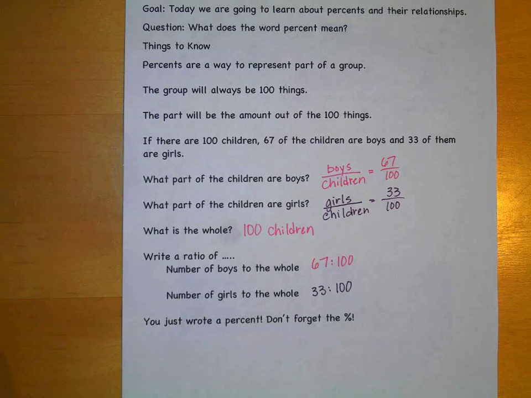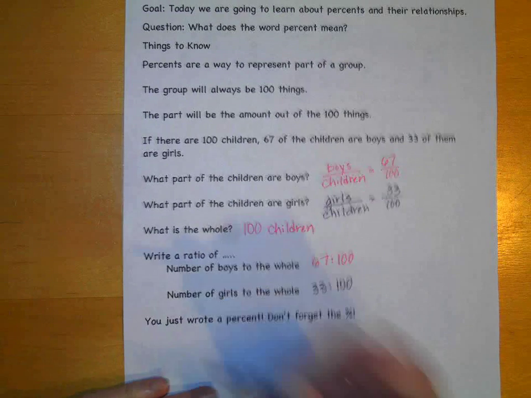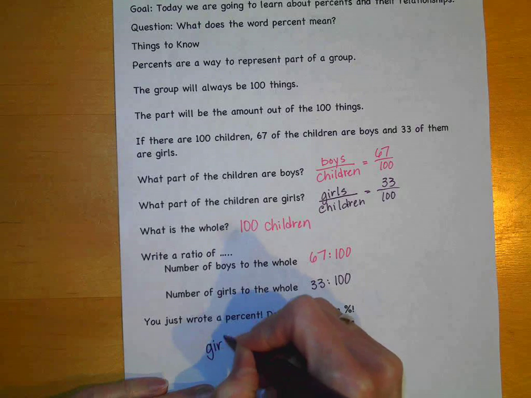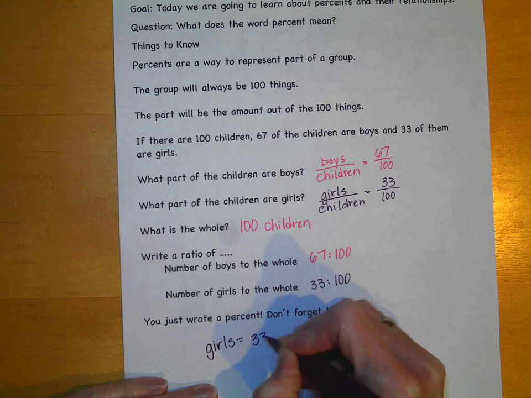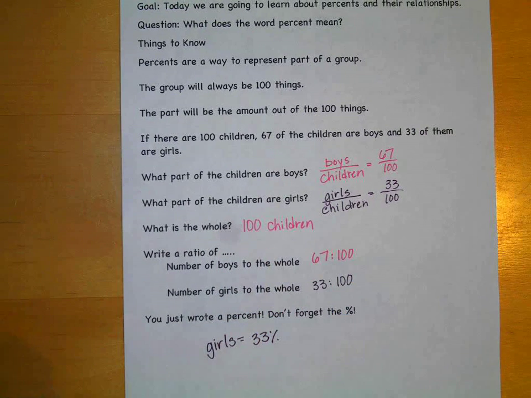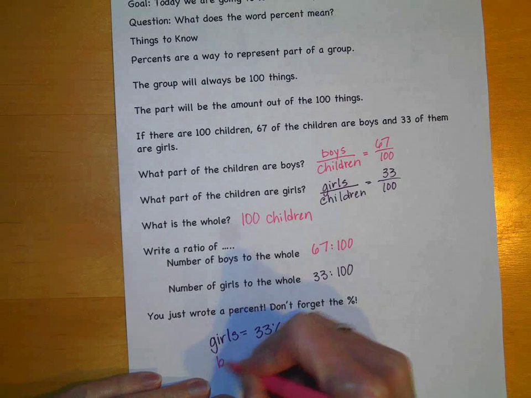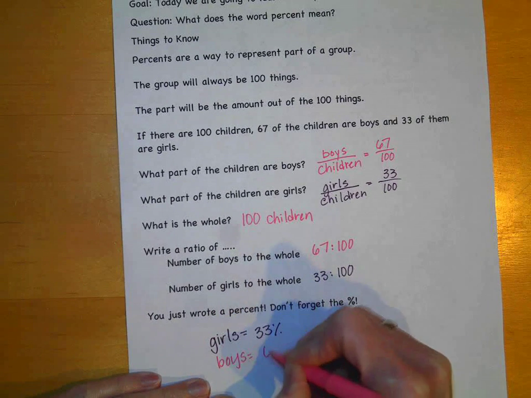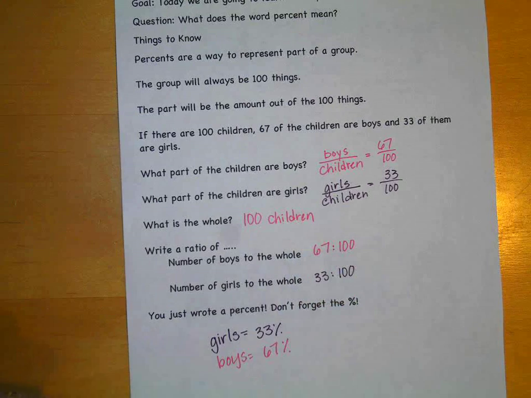Cent in Latin, I think, maybe, gives us the meaning of 100, and so it says percent. So girls per cent would be 33%. Girls equals 33%, and boys equals 67%.